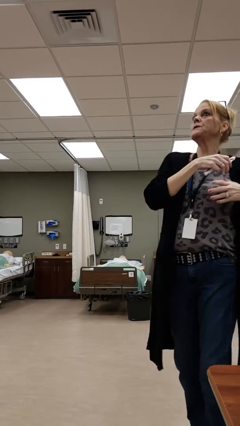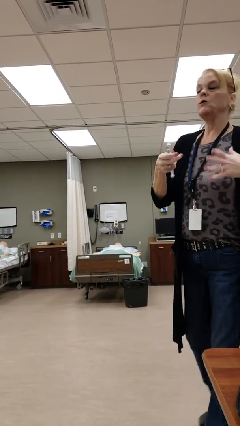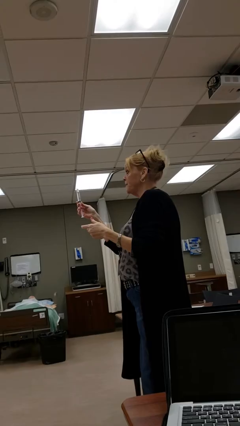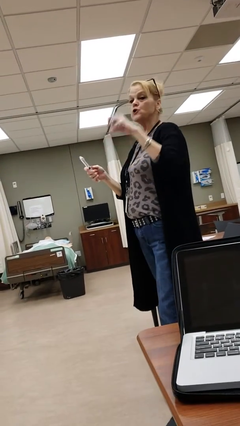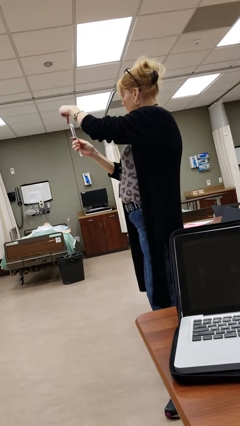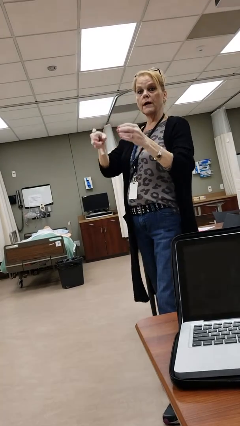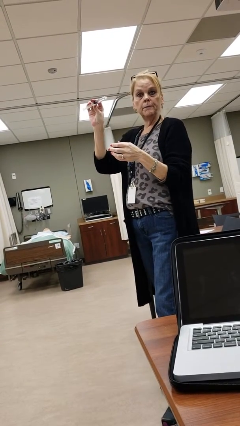Because say it was a medication that was 50 milligrams and you only needed to give 25. If you don't draw up your medicine first and you're putting it in your diluent, you might get too much, and then you just have to waste it. So it's easier to draw up your medication and then add it to your diluent. That's going to be a safer practice than trying to do it all with your diluent there, okay?